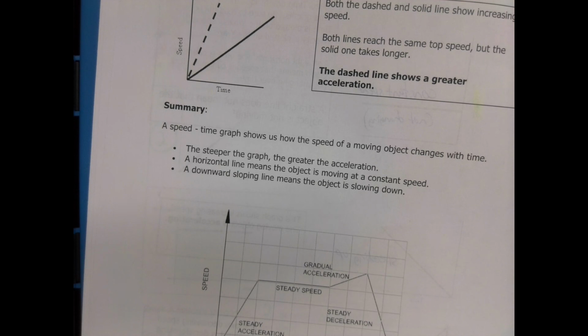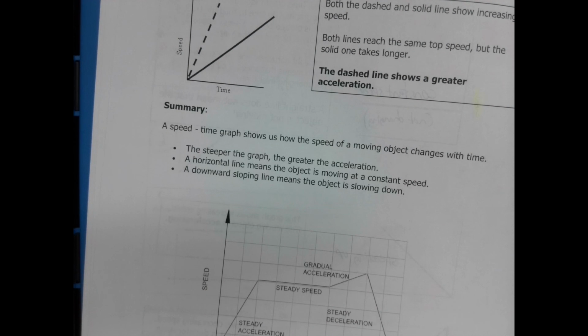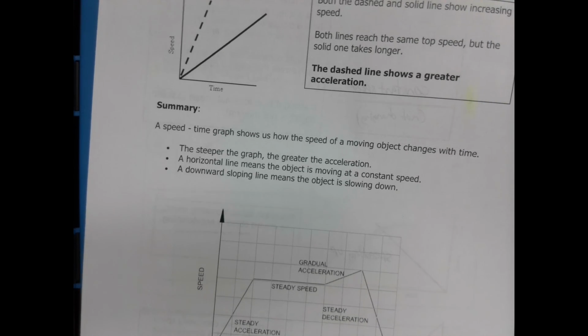So when comparing two objects, both of these people are increasing their speed. So both the dashed and solid line show increasing speed. Both lines reach the same top speed, but the solid one takes longer. So the solid line would be like someone easing on the gas pedal. The dashed line is someone slamming and pressing really hard on the gas pedal.